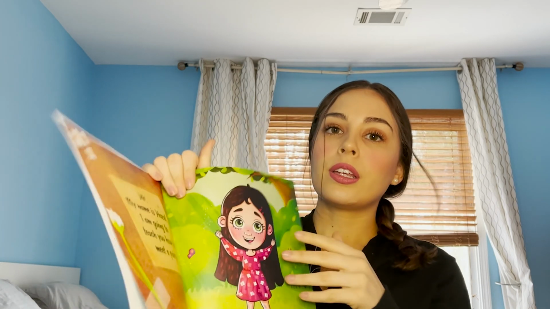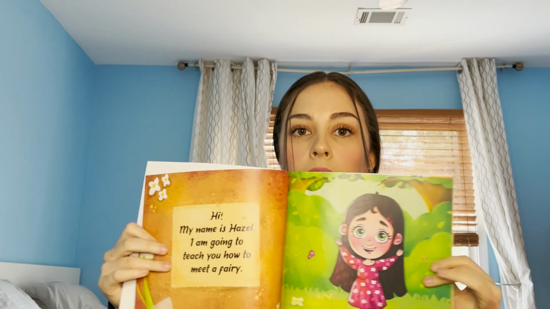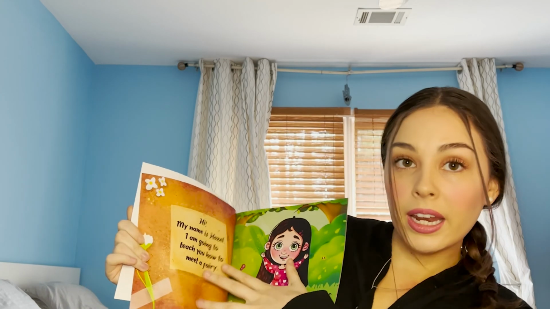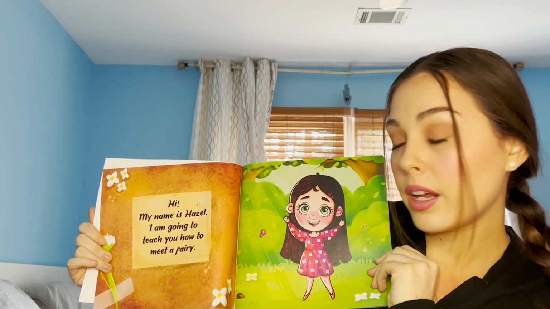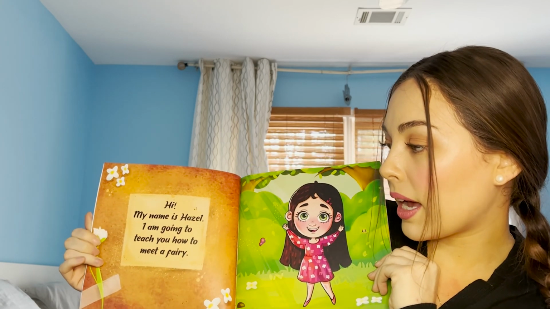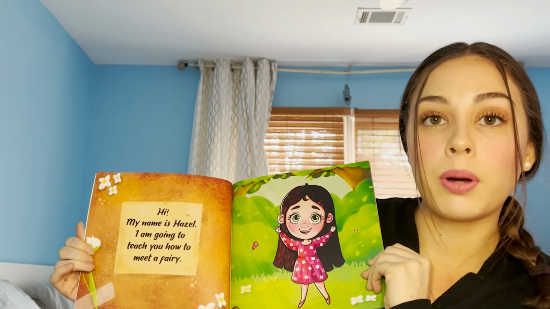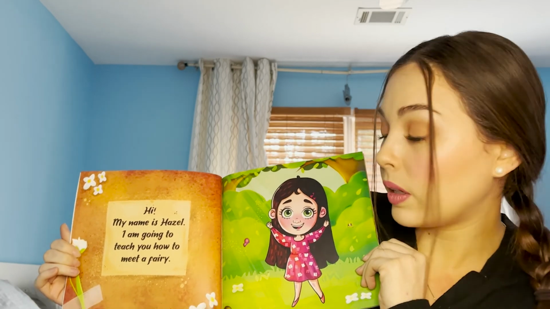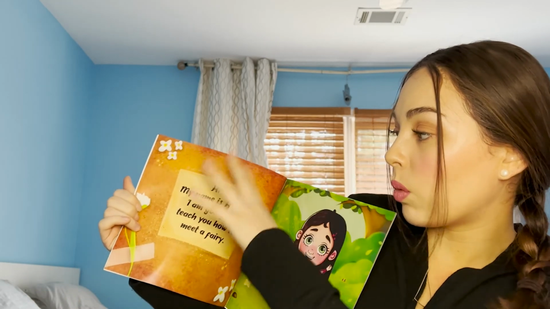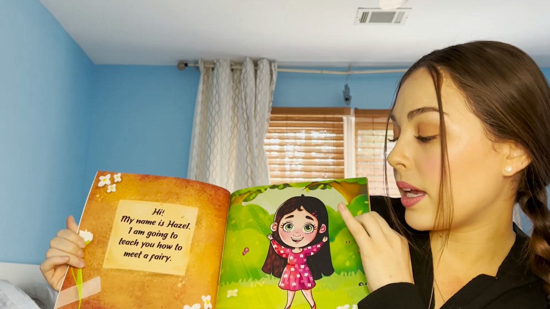So let me give you an example of my book. Let me go to the first page. Okay, so here in my story, I have writing on one side and my illustration on the other side. That was part of my layout when I was laying it out before sending it to an illustrator. I knew I wanted my writing on one side and my illustration on the other side.